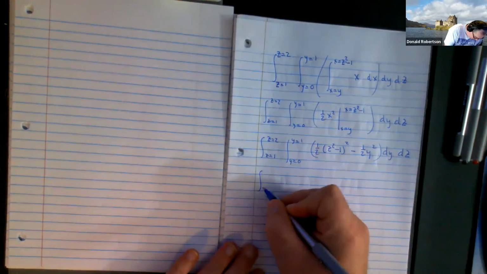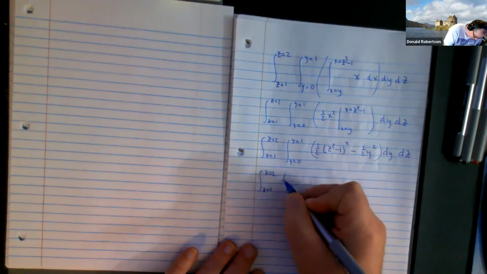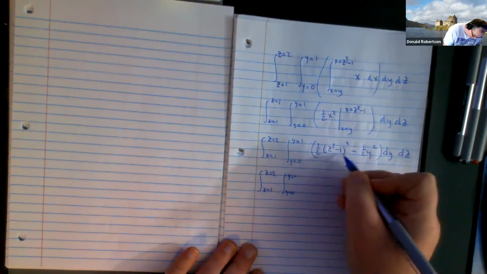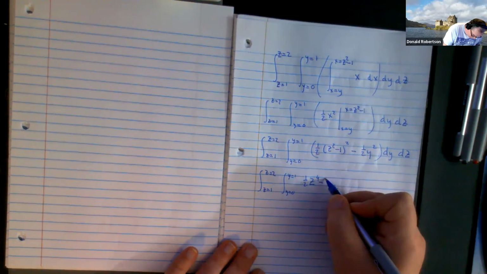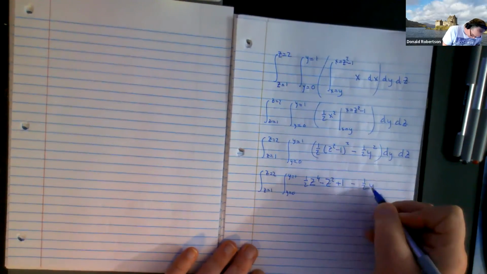The next line is only to make integration easier. At least I think it's going to make it easier. I'm going to FOIL this out. So I'm going to get 1 half z to the 4, take away a z squared, plus a 1, take away a half y squared.